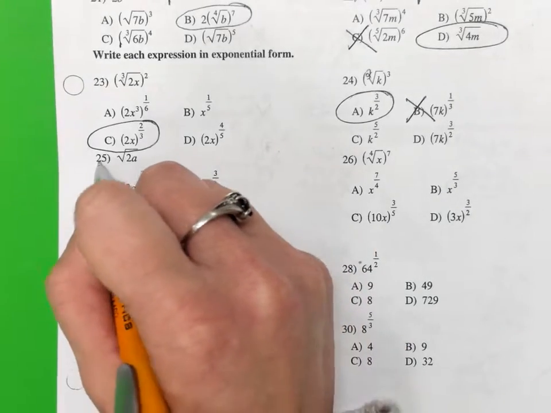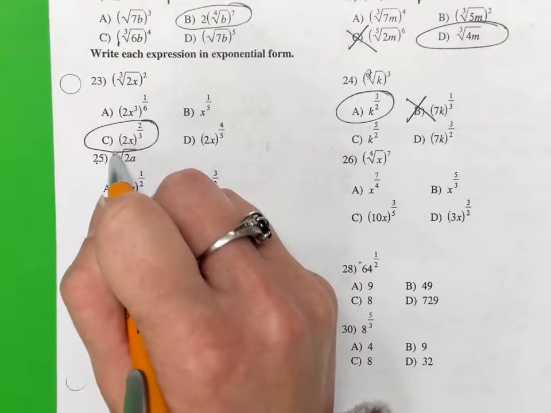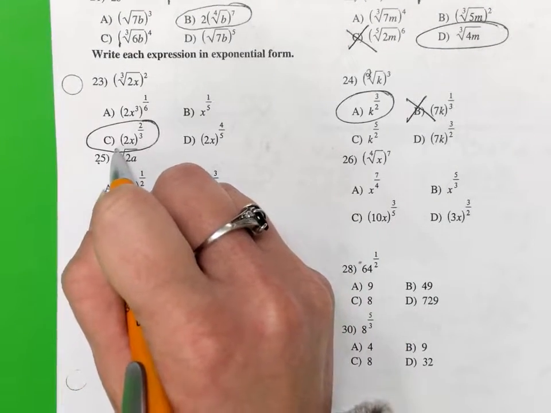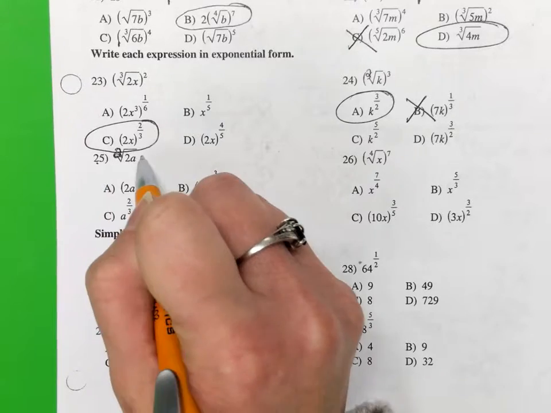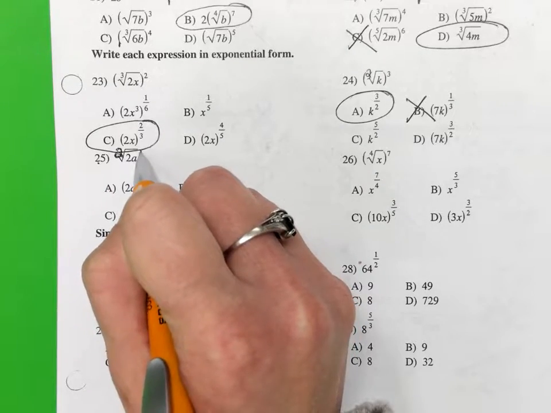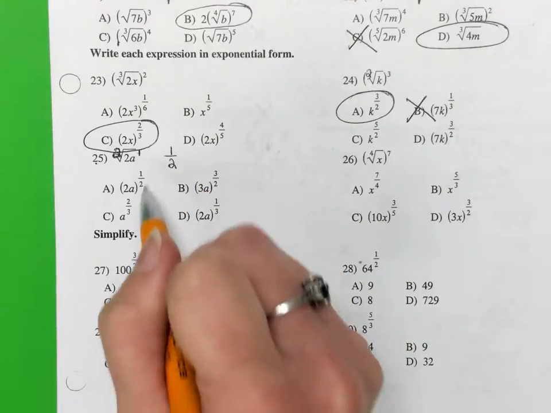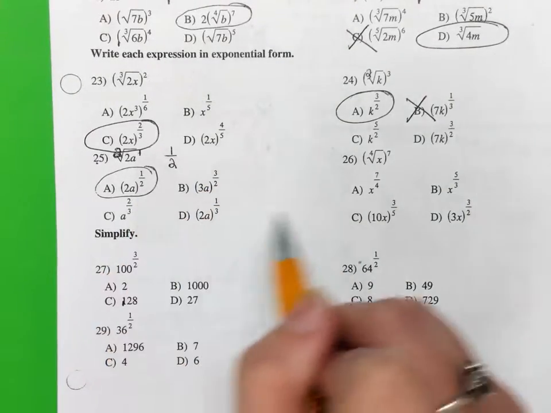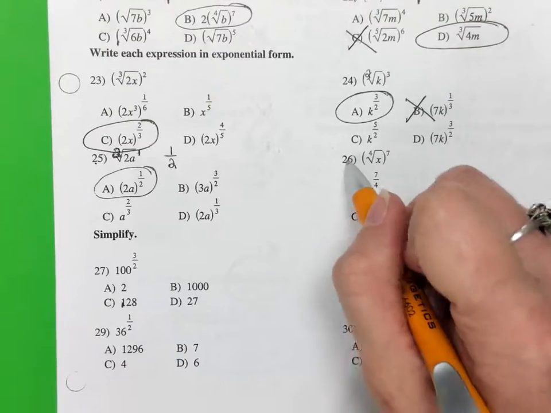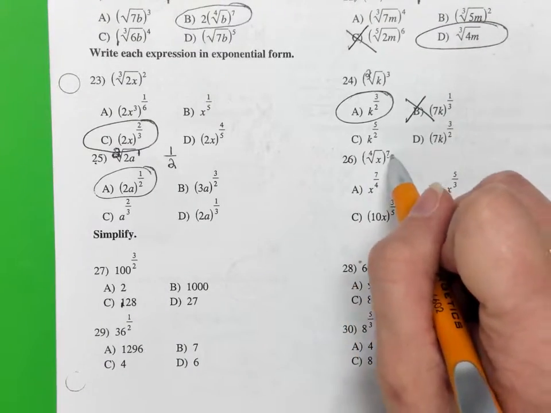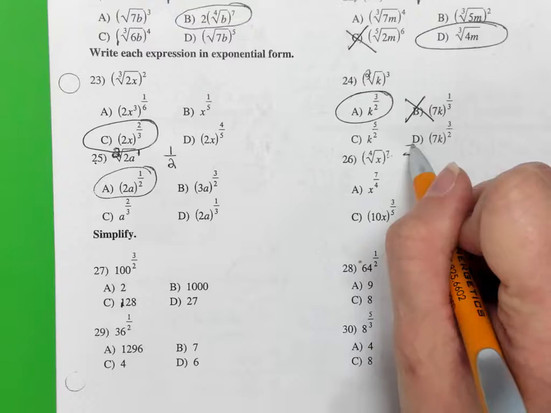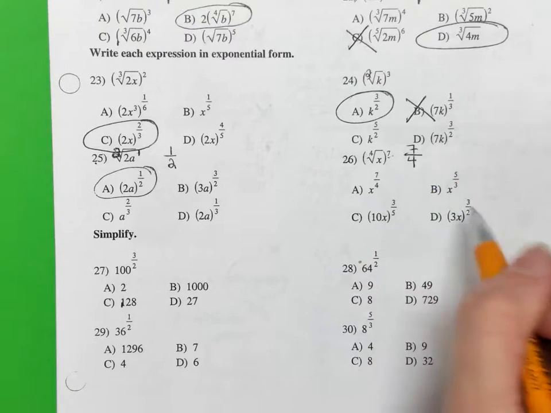All right, 25. So here, Autumn, here's a good example. All right, what number is right here? 1. 2. What number is right here? 1, right? So it's 1 over 2. Which one's got 1 over 2? A. All right, 26. Do I do 4 over 7 or 7 over 4? 7 over 4. There you go. And that is A.